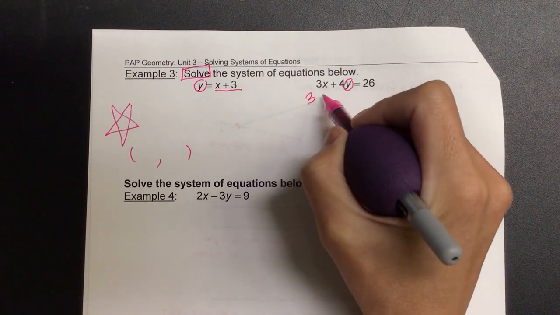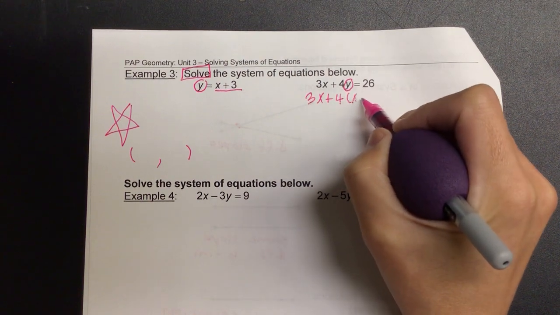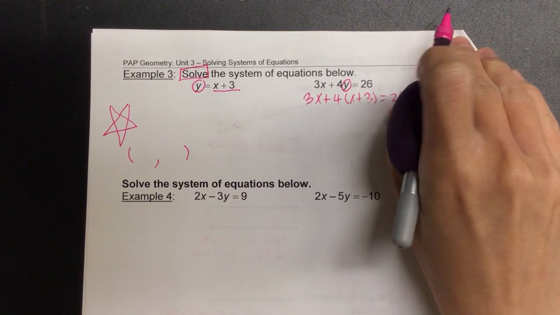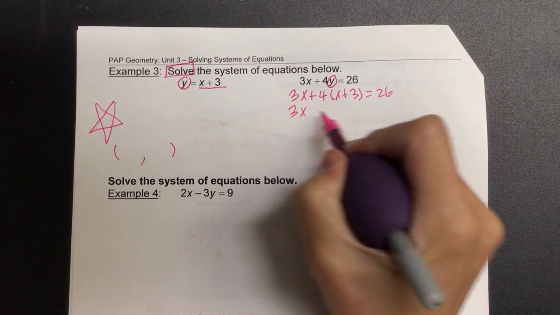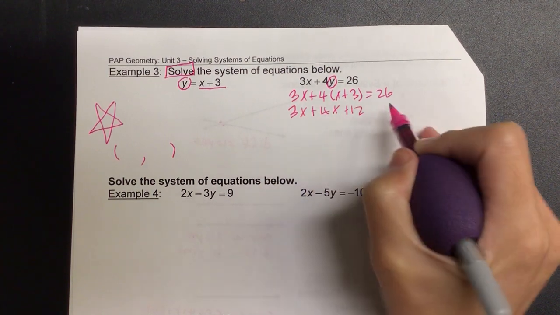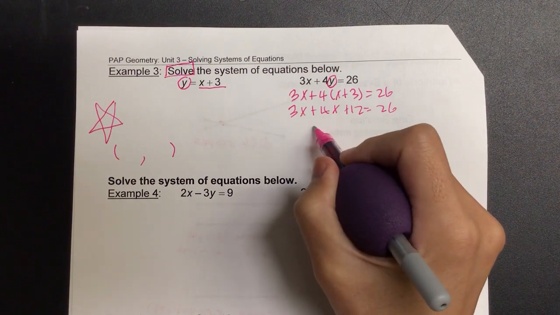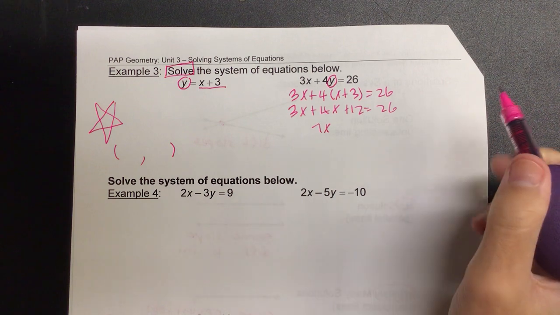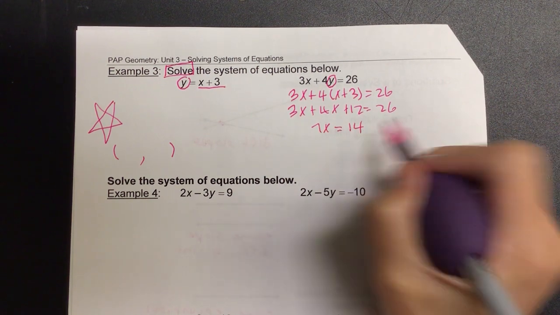So I have 3x plus 4 times x plus 3 is equal to 26. And then we have 3x and distribute. 4x plus 12 is equal to 26.